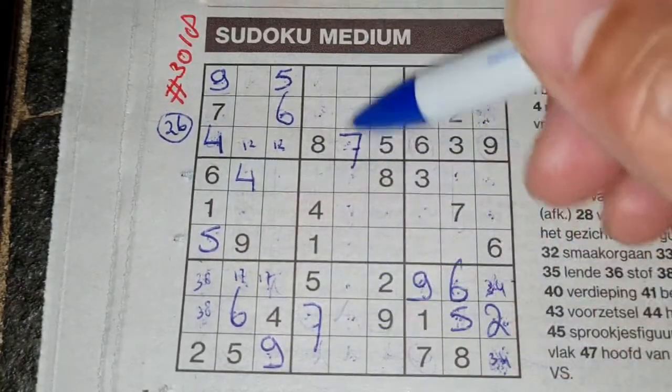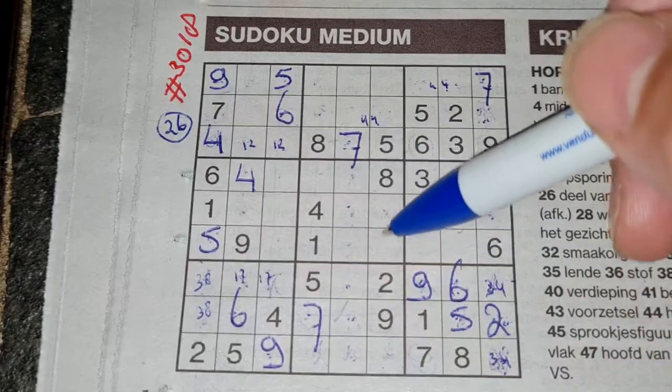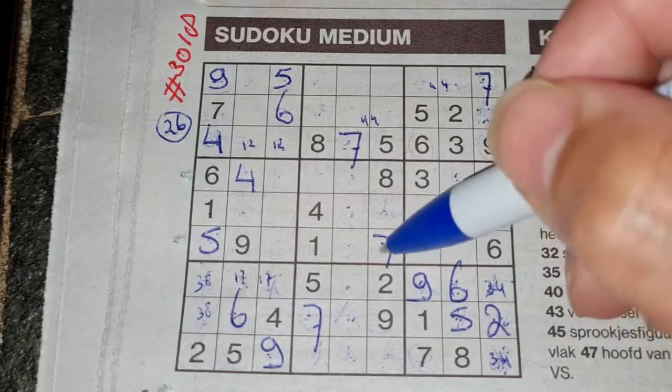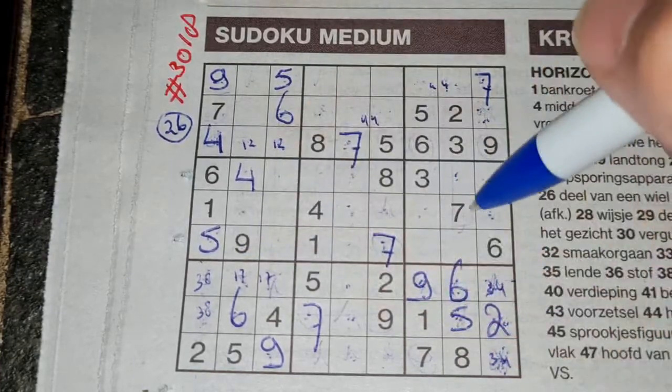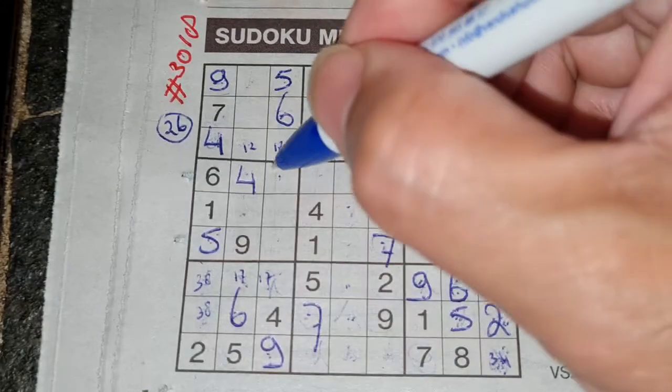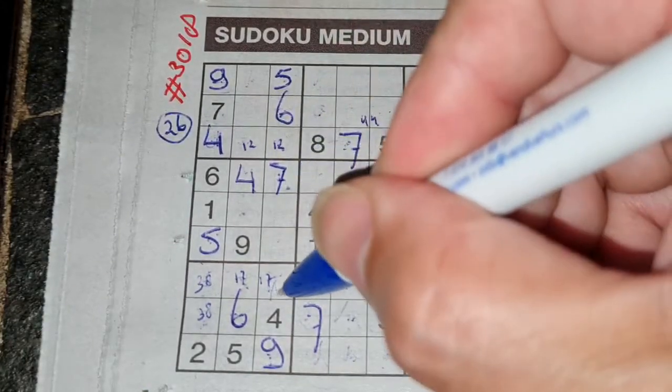7 in this column, 7 in the middle column. So the column next, the only 2 places for the 7 should be here or there. We see there's 7, no 7 there. 7 should be there. 7 in this row, 7 in the middle row. So in the row above, the only place for the 7 should be there. Now we have a 7 here. So this box can't be 7 anymore.